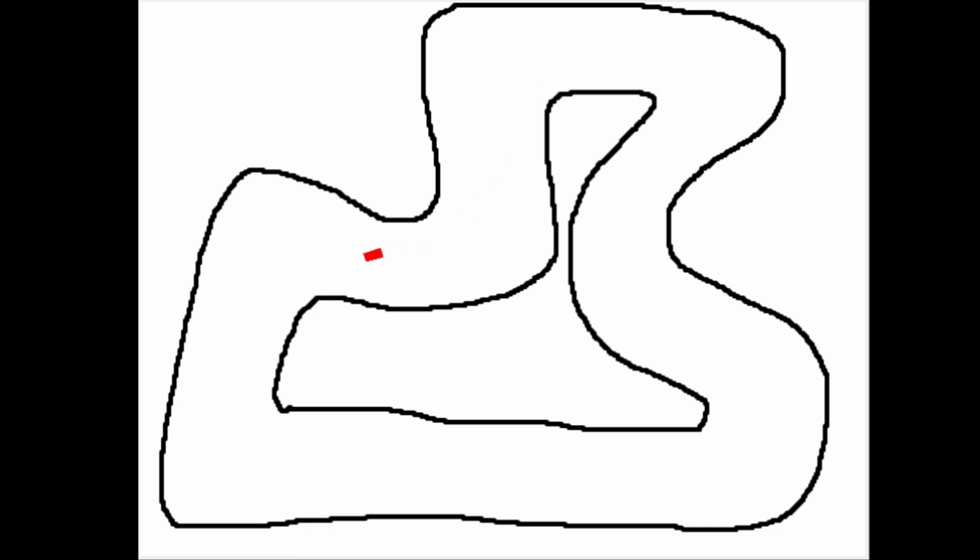Unfortunately, I didn't document much of the process, so I only have a video of the final result. But how it works is it takes in data of how an actual human plays and then tries to imitate that. But it can then also use that data to be able to drive on other tracks.